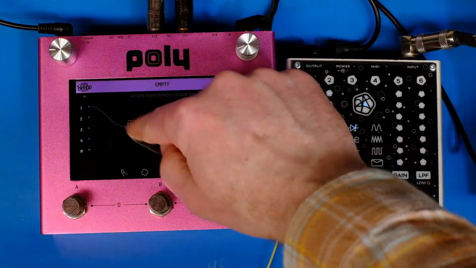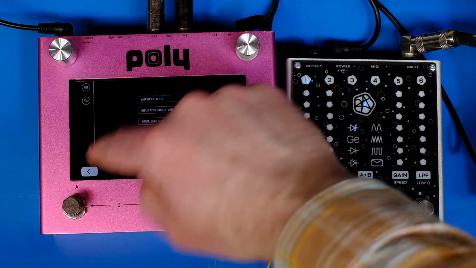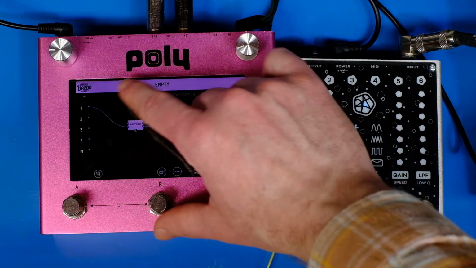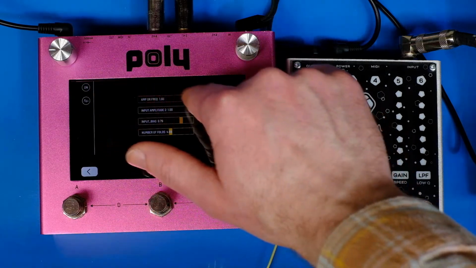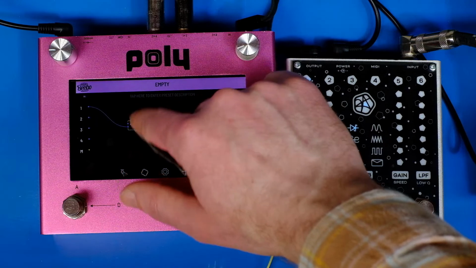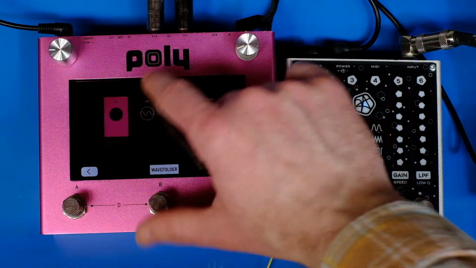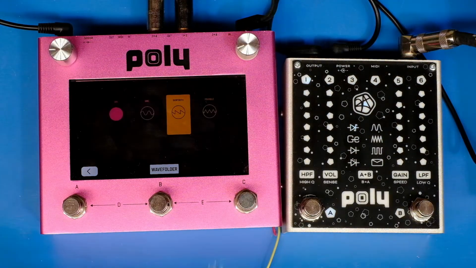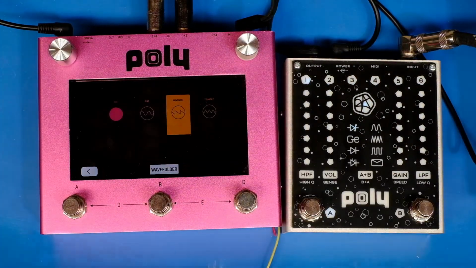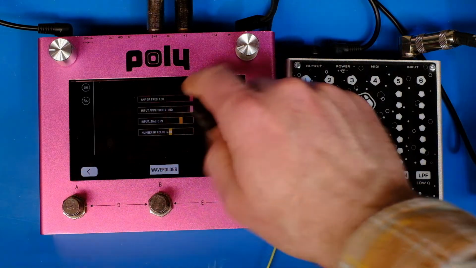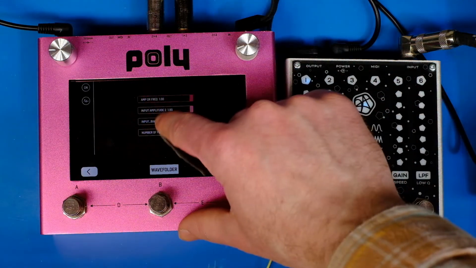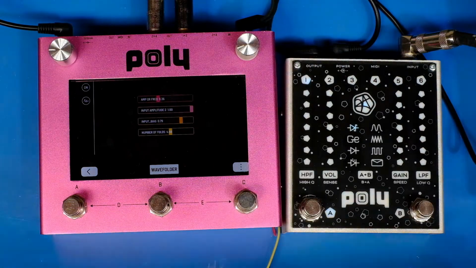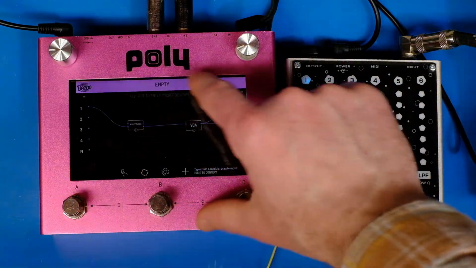Wavefolder. And I'll turn this level right down because the next bit will get crazy. And we'll turn on internal oscillators, and we'll fold against those.